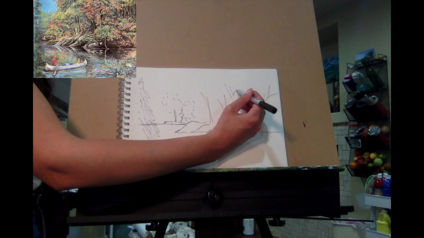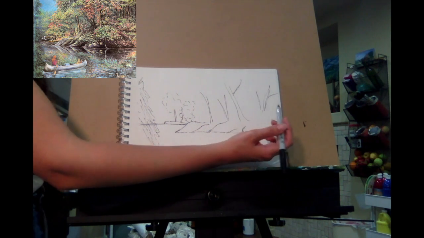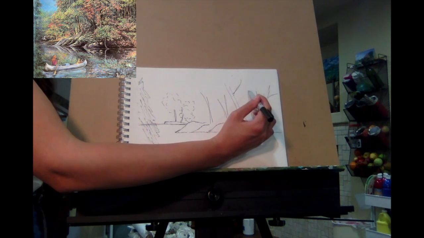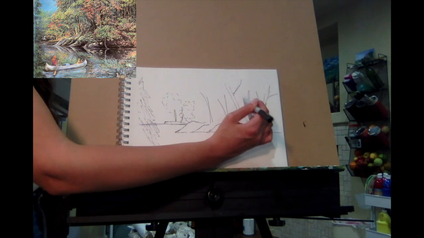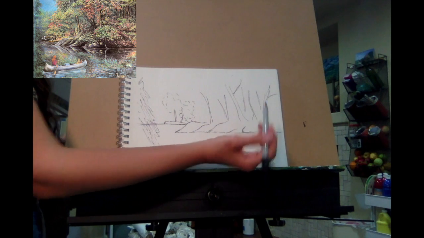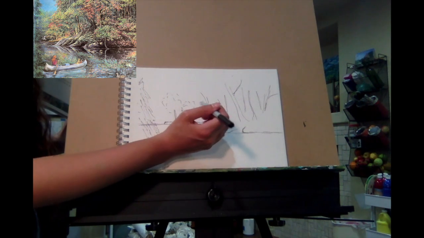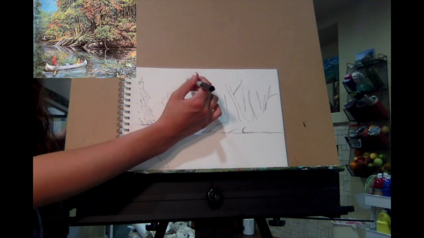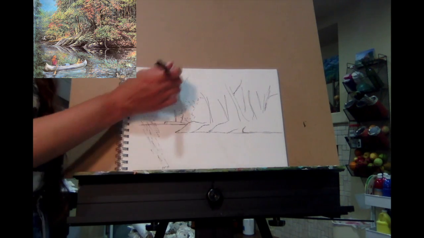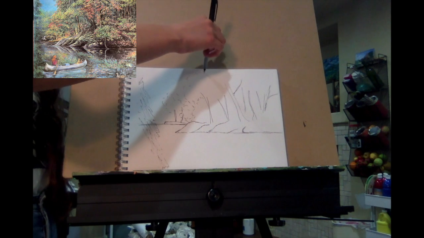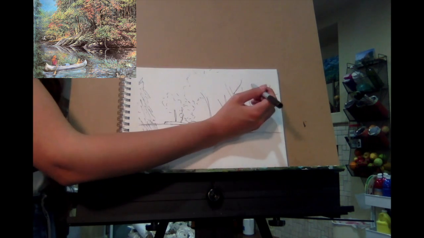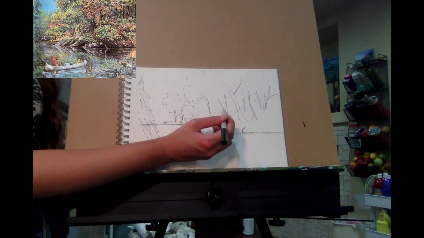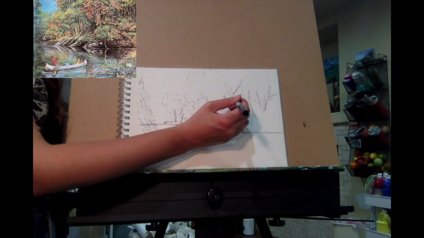Then they have these forks, these branches coming out, and there's lots of leaves everywhere. Once we have that in, we can start to outline all of our foliage. I like to do some dashing marks, that way I know where these are all supposed to go.